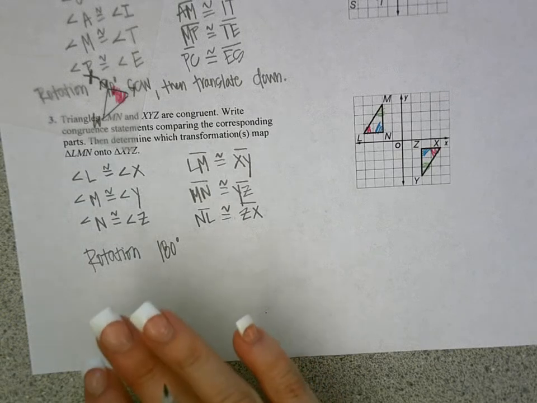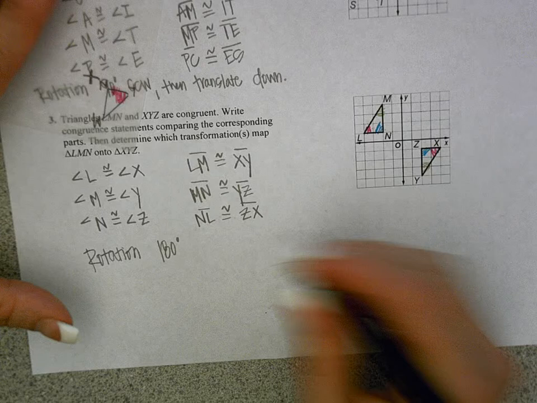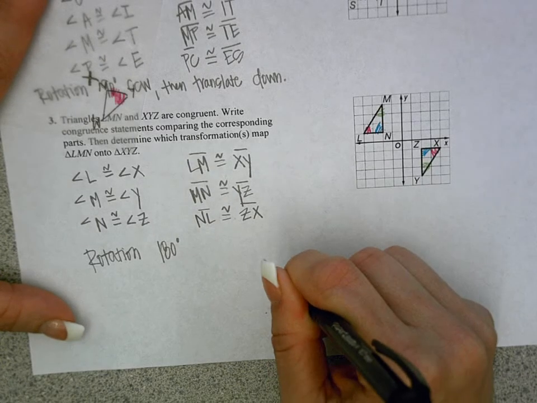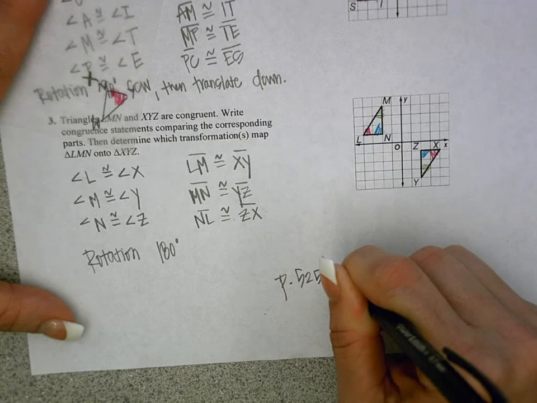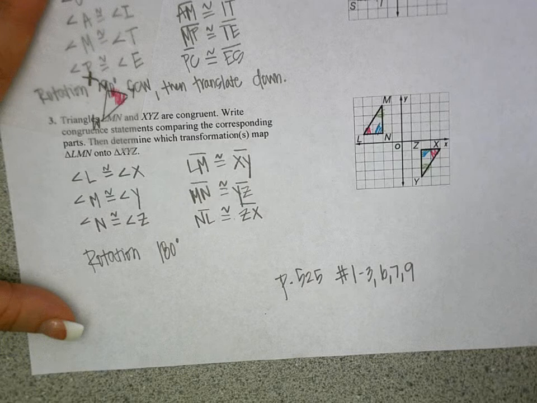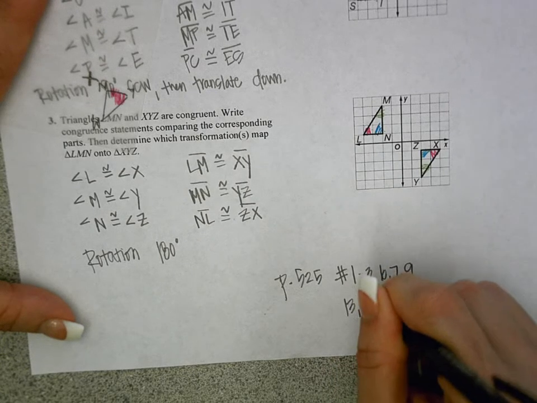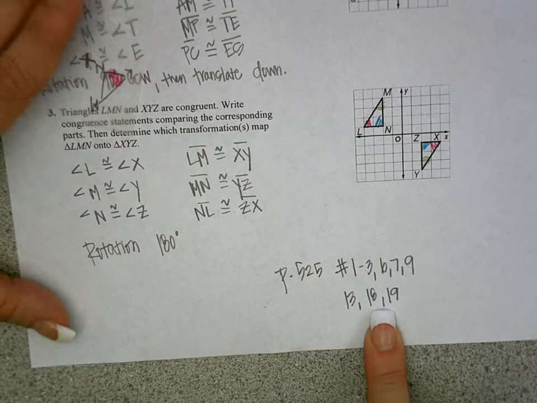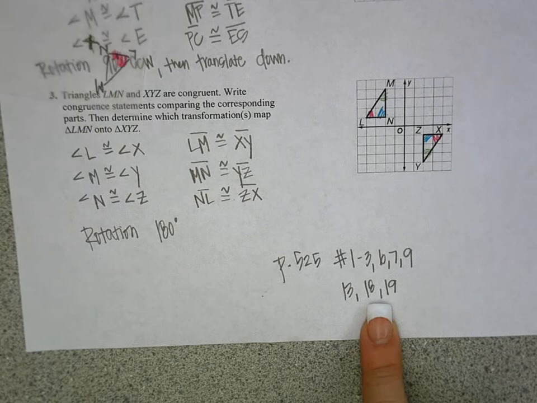Not too bad, hopefully. Okay, homework is up on the board. Write it down just in case. So you're working on page 525. You're doing numbers, and the numbers are kind of random because I'm only giving you ones that are actually important. I'm not making you do all the random ones. 13, 18, and 19, okay? Number 18, if you can understand that one, that is going to be extra credit. Okay, but all the other ones are required. Go ahead and get out your book and get to work, please.